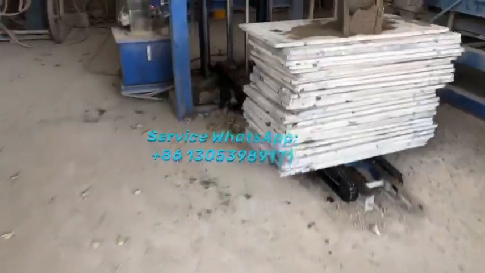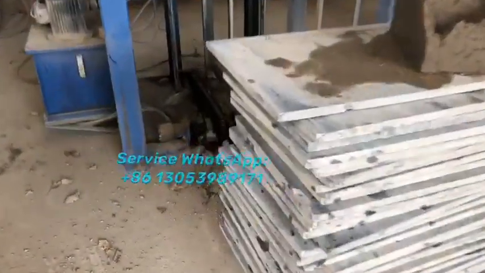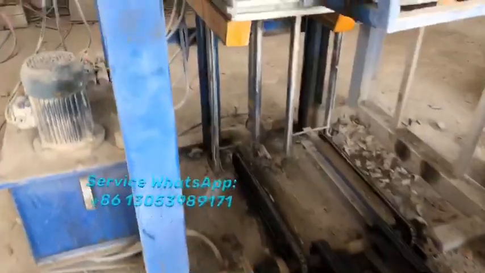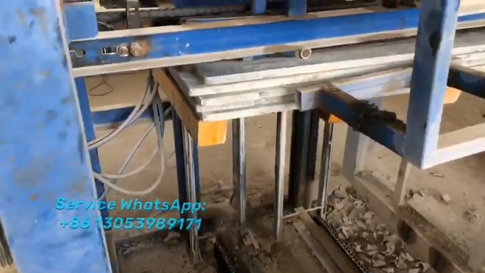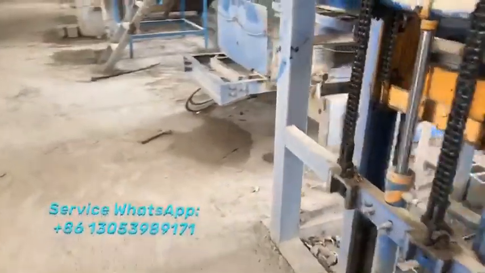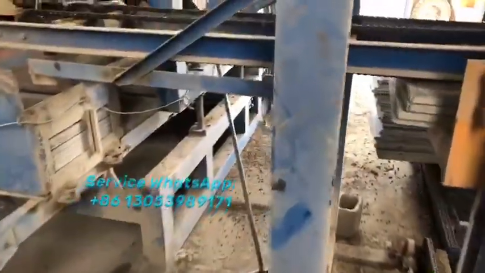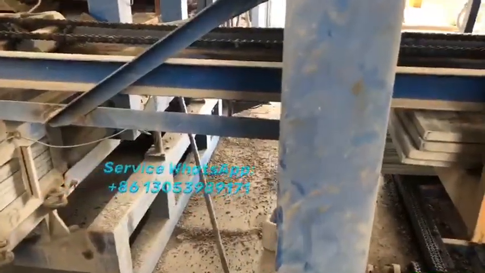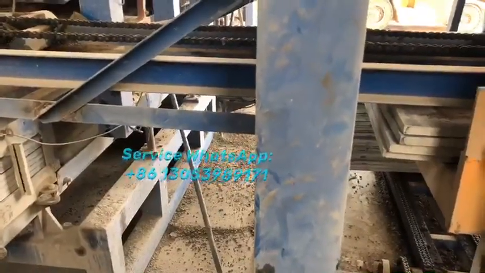Here, what I'm going to show you is the pellet feeder machine. Normally, it's not necessary for the block builders to get this kind of a machine to feed the pellets onto the block machine. But if you have already got a big size, fully automatic block machine, as you know, the pellet weight is very heavy.